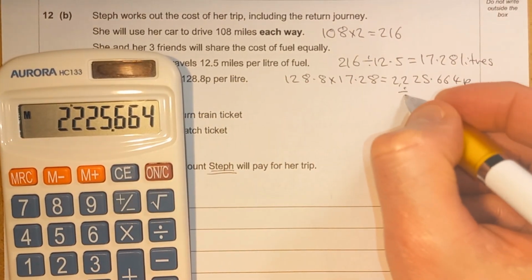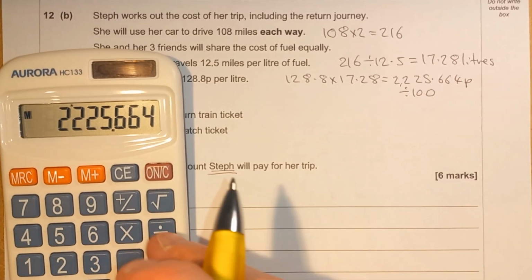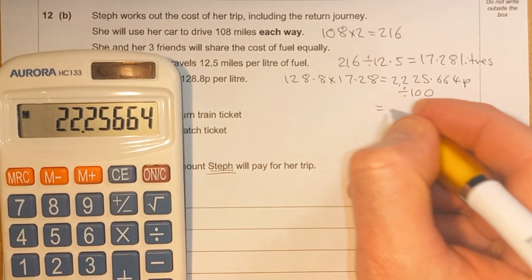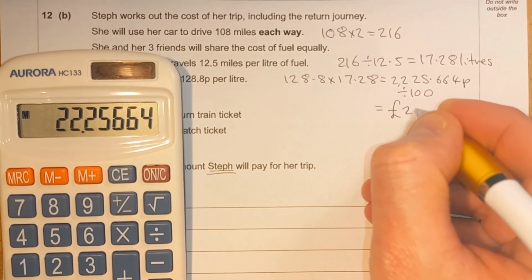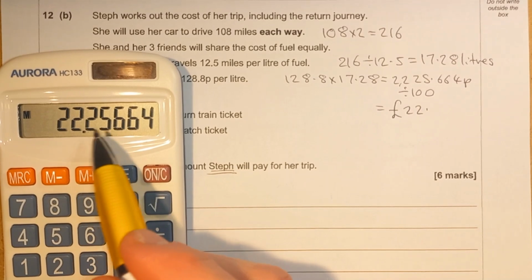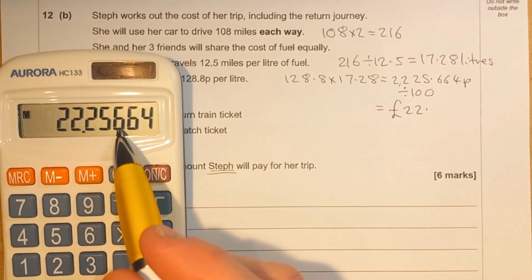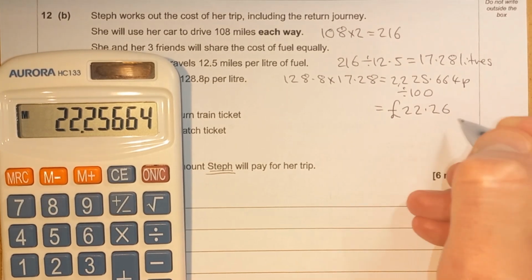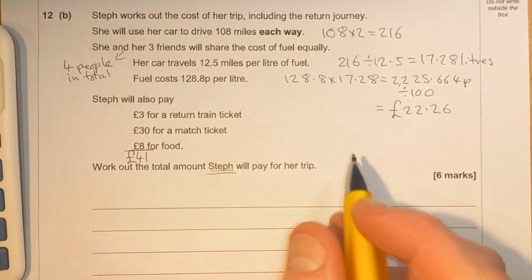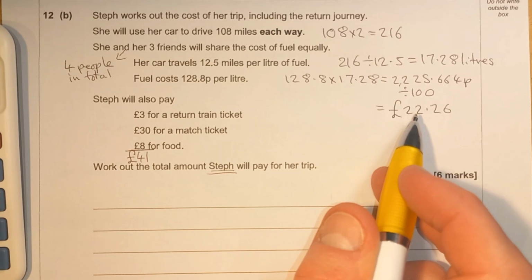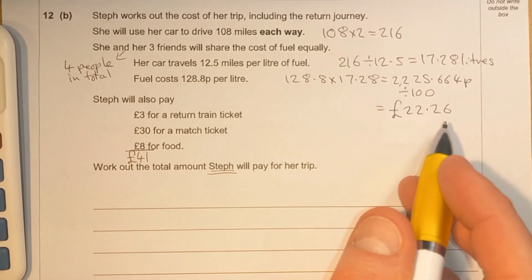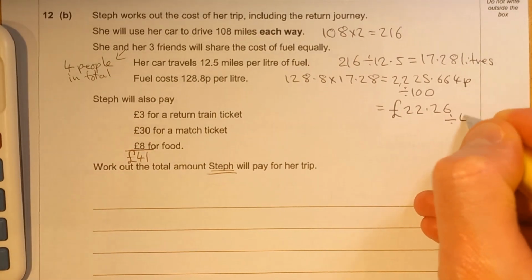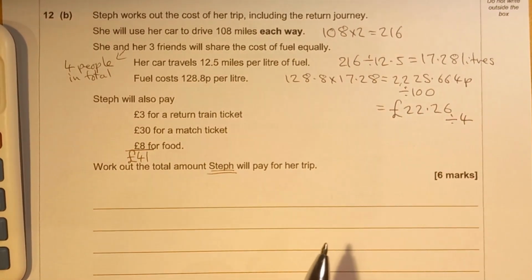So if we want to turn it into pounds, we're going to divide that by 100. So 22.25, the next number is more than 5, so we're going to make it 22.26. Okay, so that's for the fuel. Now remember there's 4 friends, so we want to divide that by 4.